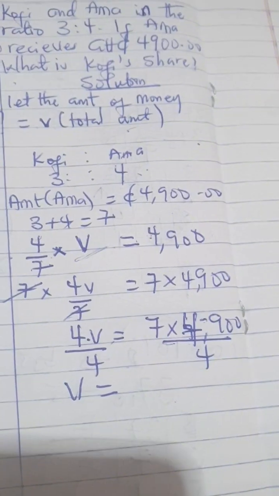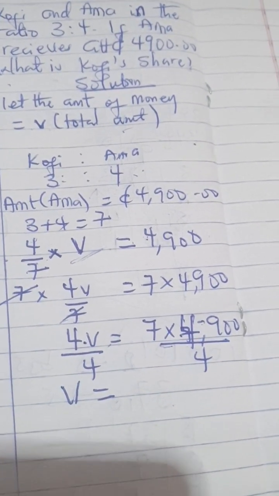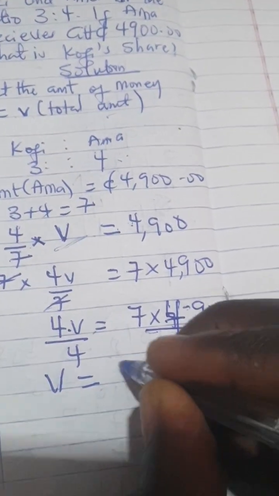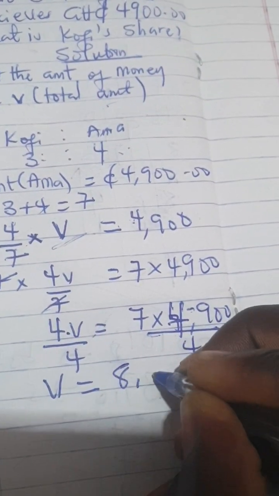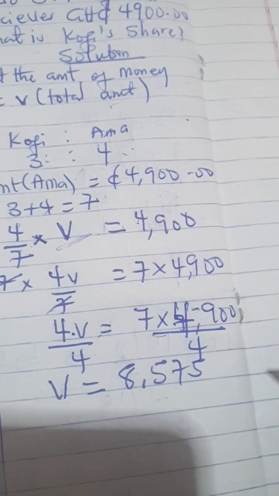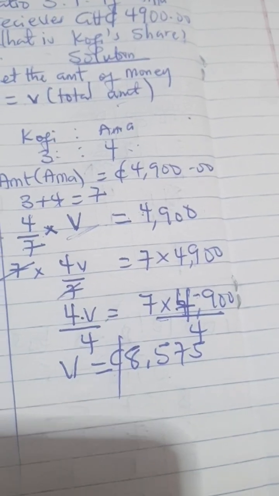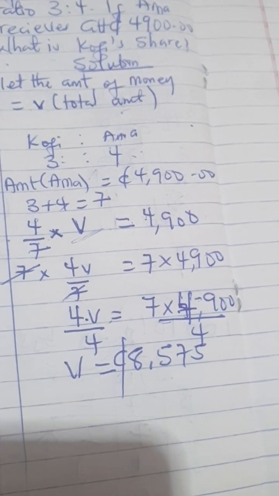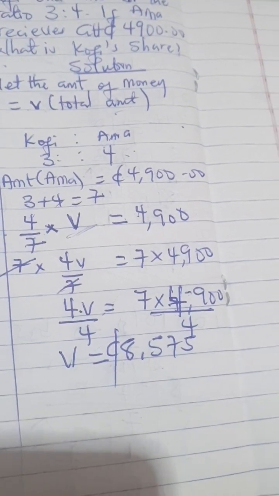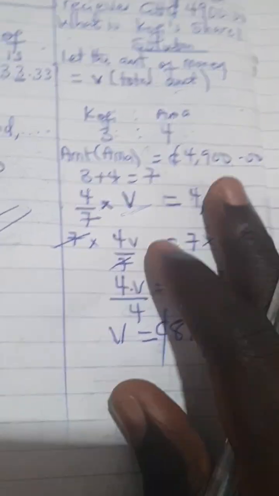So we have 7 times 4,900 divided by 4. We are getting 8,575. So the total amount was 8,575.